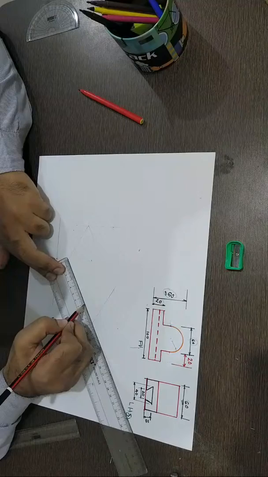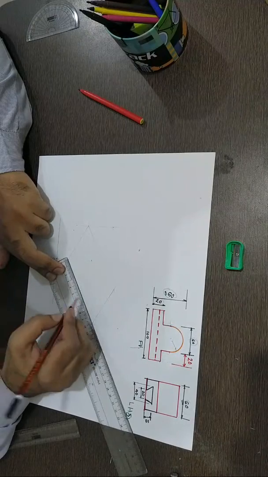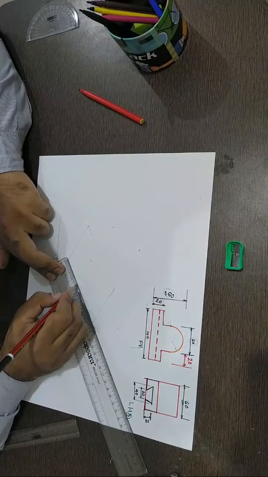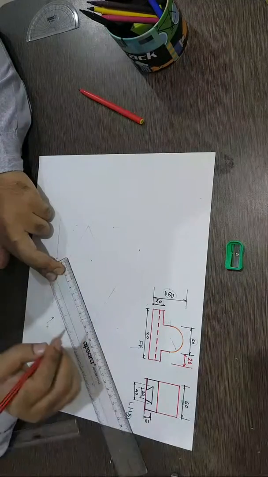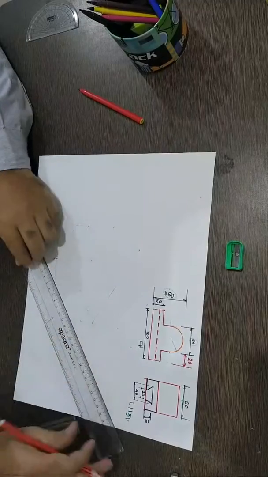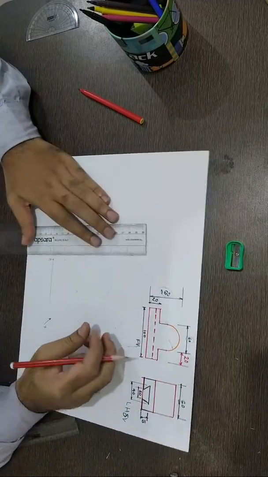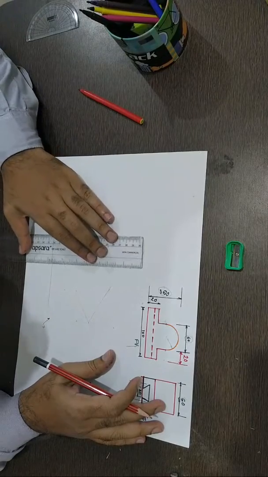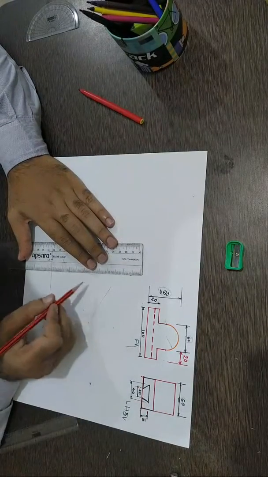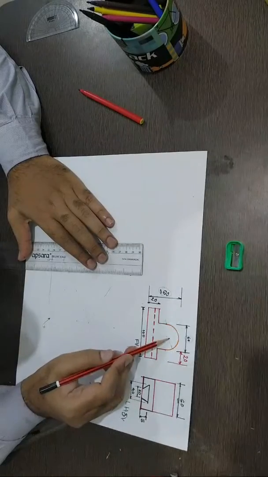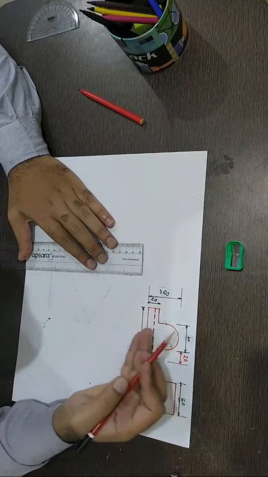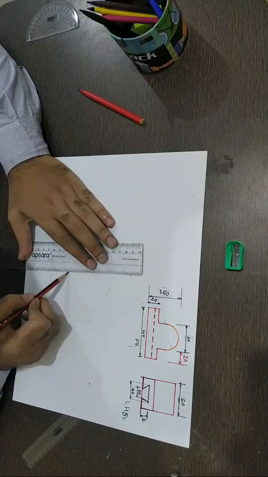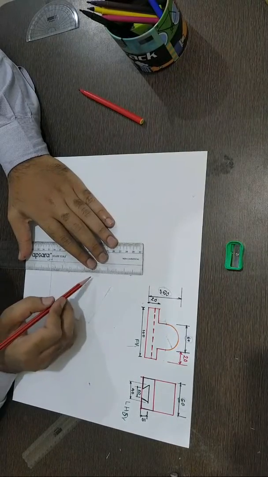So from the center, 60 means I'll take 30 here, 30 here. So from 0, 1, 2, 3. Same, 1, 2, 3, 30. Now construct a surface of 60 by 60 square at the given position, exactly at the center, because this is at the center, which is again a vertical face. So I am creating a vertical face. So I'll draw lines passing through it.